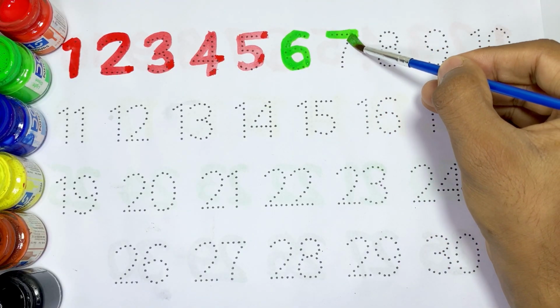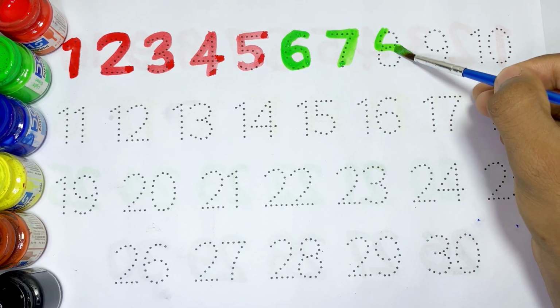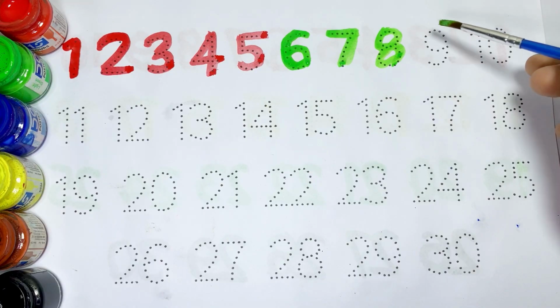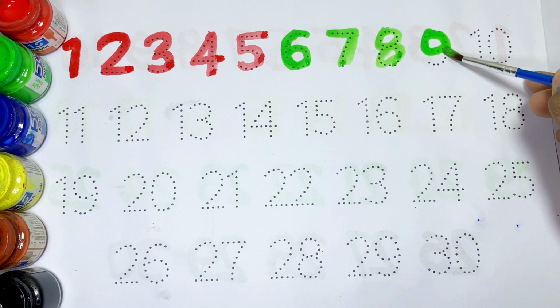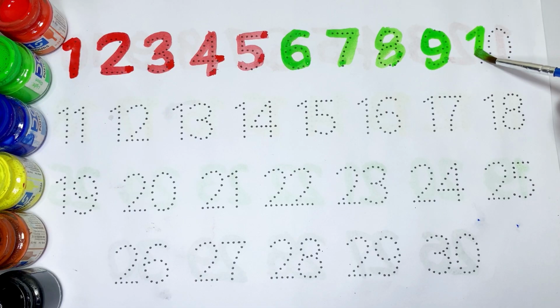Kids, now you draw 6 and use green color. 6, 7, 8, 9, 10.